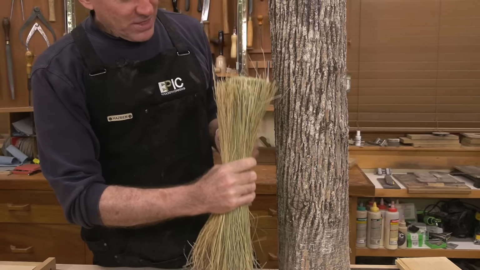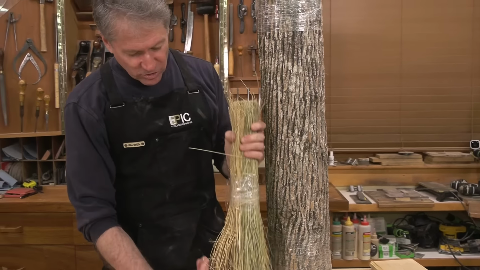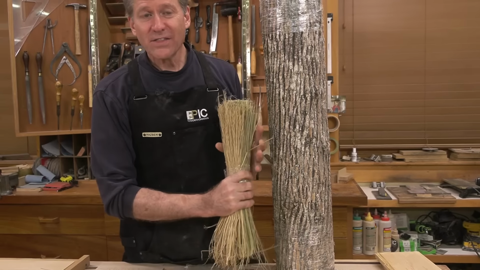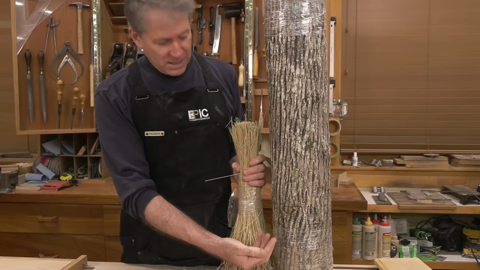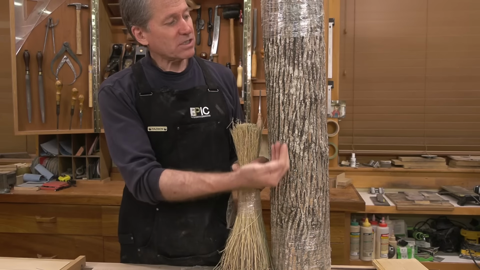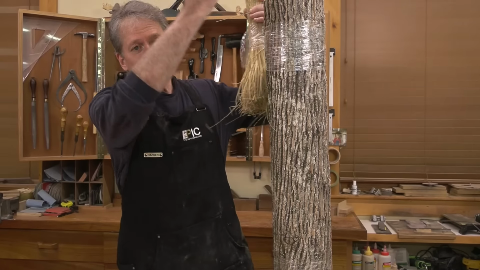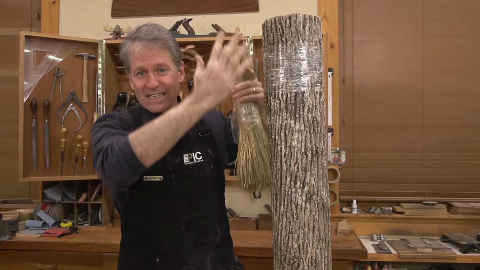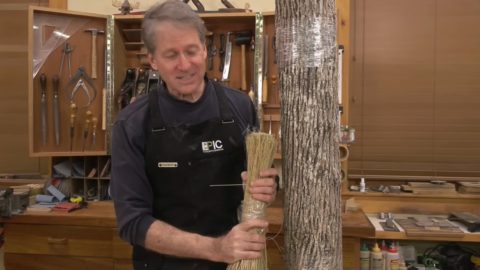Now, these fibers inside of the tree are transporting the nutrients. They're like wicking moisture, and the sap flows early in the spring and it's just wicked up through these fibers to feed the leaves, and the cycle goes on and on each season.